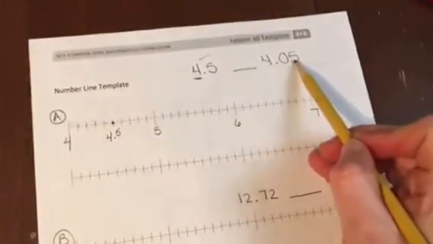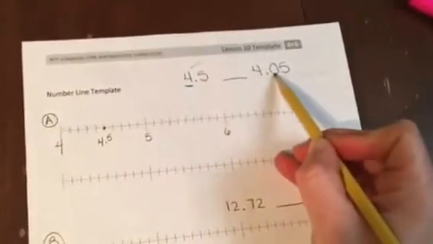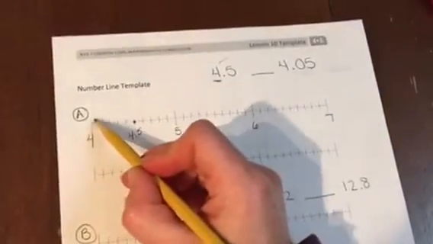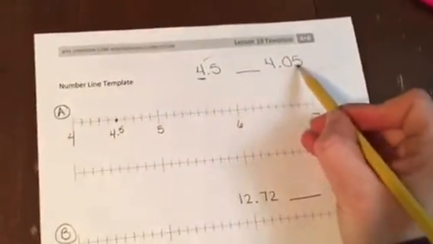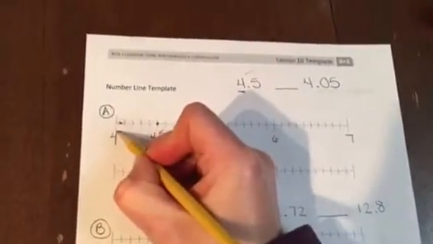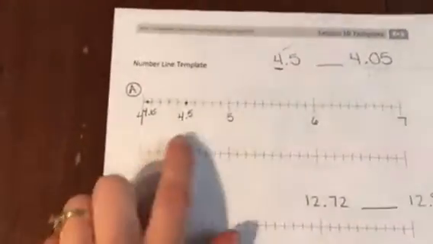4.05. My 5 is in the hundredths place. So I start at the 4. I have 0 tenths. And guess what? 0 tenths means I can't even hop a full tenth. I can only go 5 hundredths. And we know that this is broken up into 10 little pieces. So I'm going to go 5 hundredths, which is about halfway, which is about right there. 4.05. Well, you can see right away which one's bigger. It's 4.5. It's the bigger one.